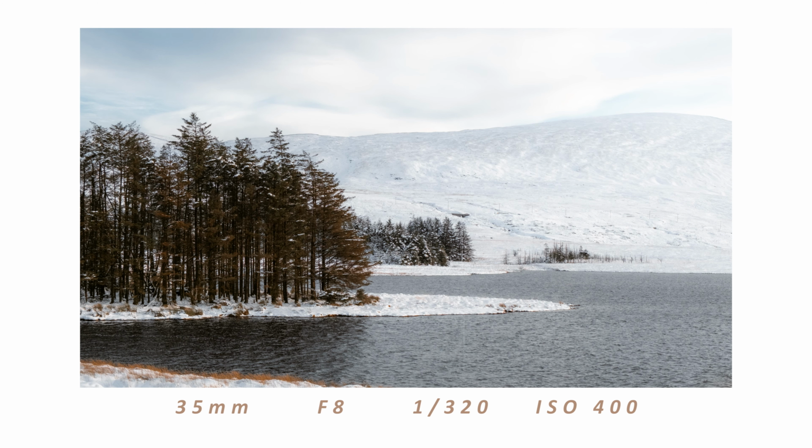So I shot this one at 35mm, and that was just to get the framing that I wanted. I was quite far away from those trees. 35mm just framed them so they were on the left third. F8, I was able to go up because it was really bright. It was midday, there was snow, and I wanted to make sure everything was in focus from the little bit in the foreground to the trees and then the mountain in the distance, so I went F8.